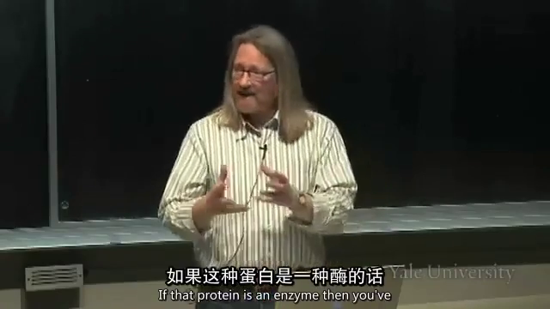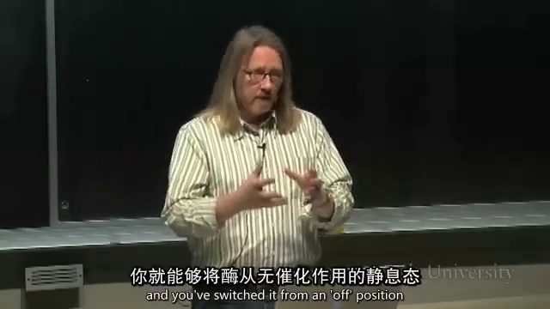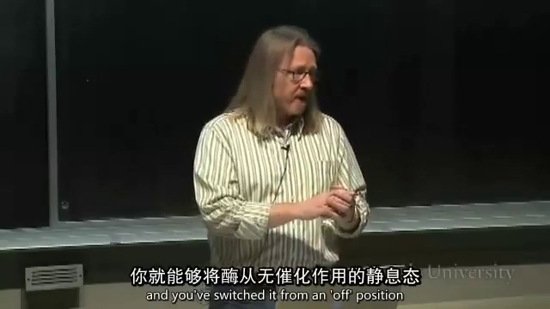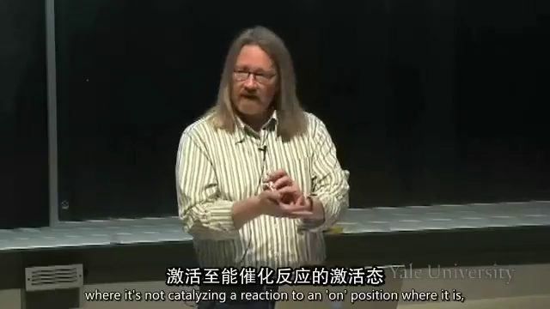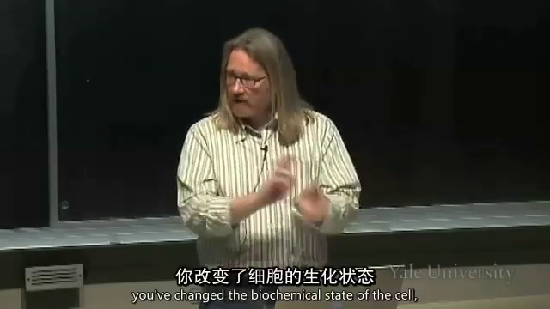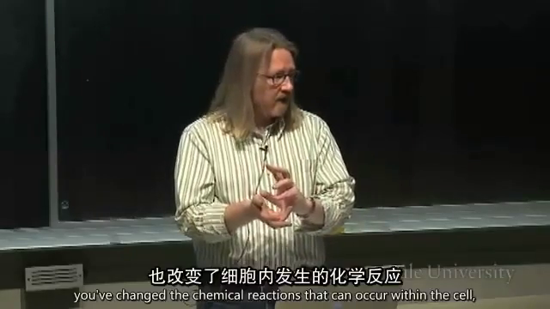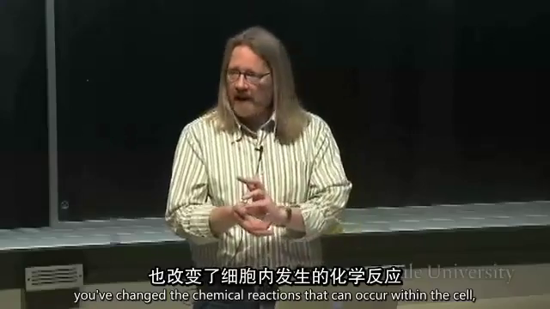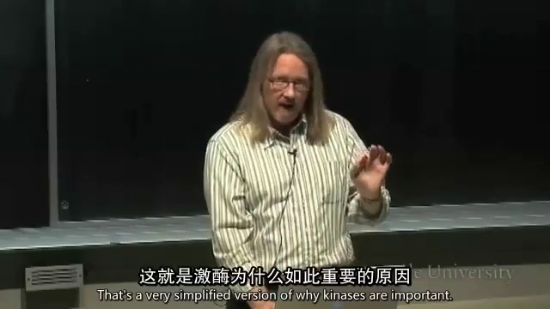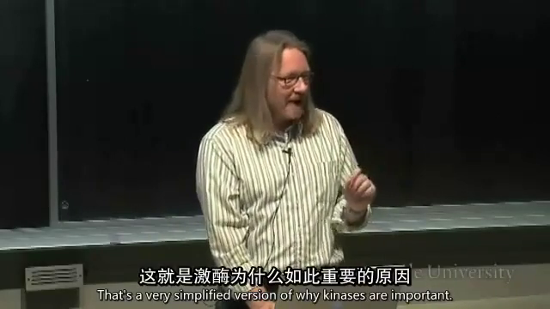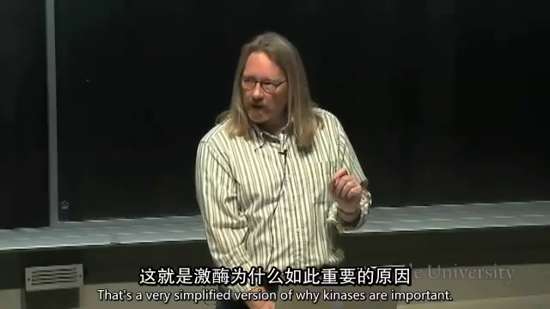If that protein is an enzyme, then you switched it from an off position where it's not catalyzing a reaction to an on position where it is. You've changed the biochemical state of the cell. You've changed the chemical reactions that can occur within the cell, and you've changed its behavior. Right? And that's a very simplified version of why kinases are important.